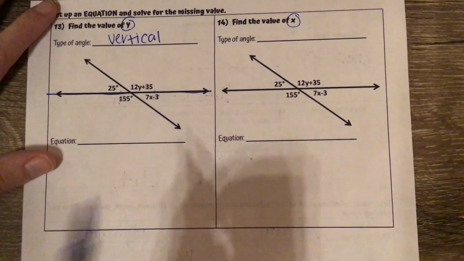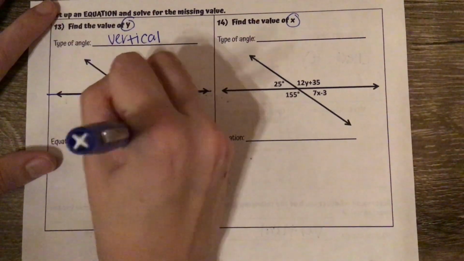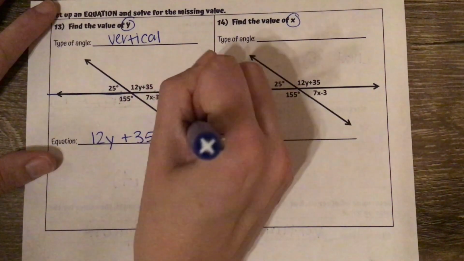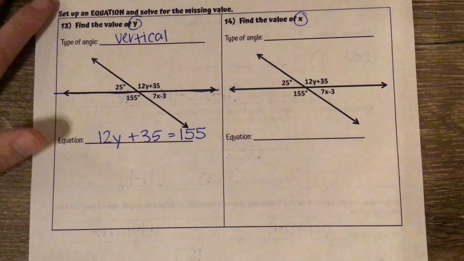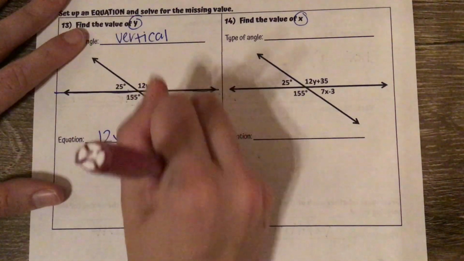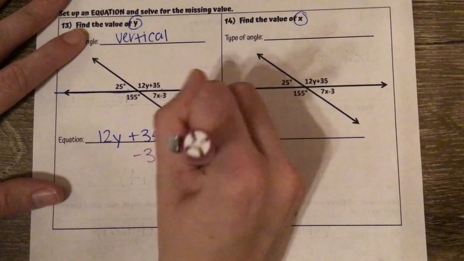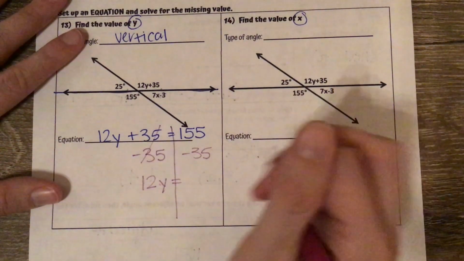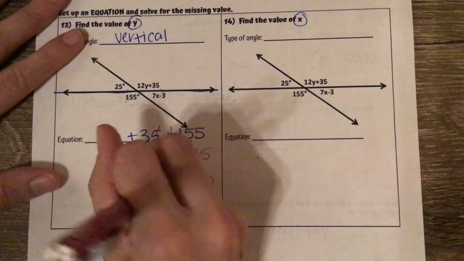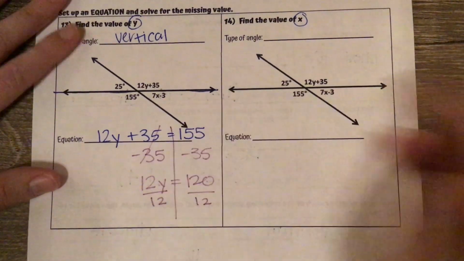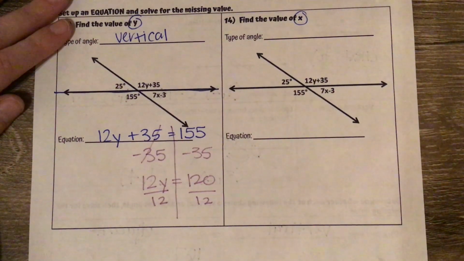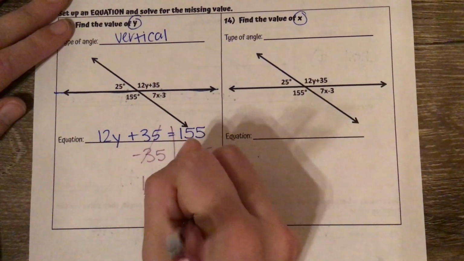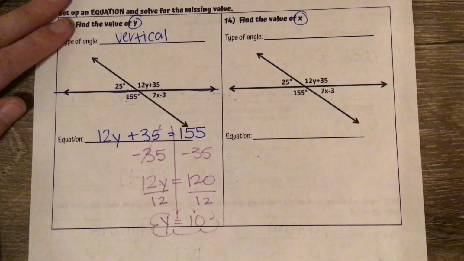Since they are vertical, they are congruent, so 12y plus 35 is equal to 155. Then we're going to solve that equation. We get 12y equals 155 minus 35 is 120. And then we're dividing by 12, and we get y equals 10.